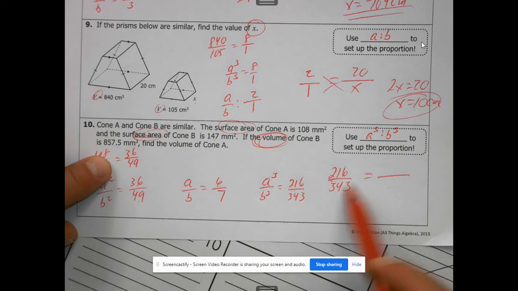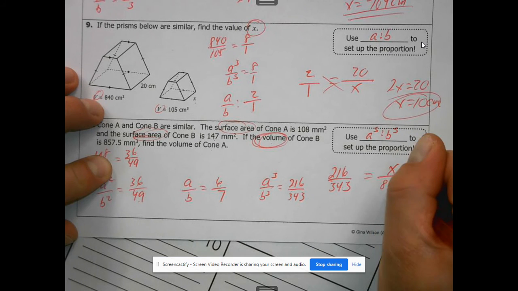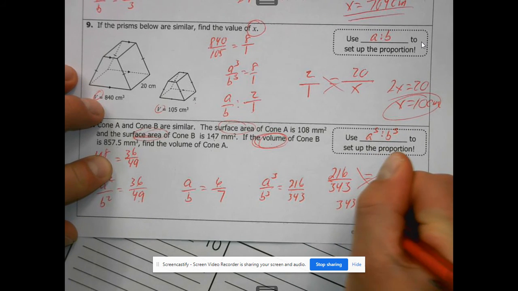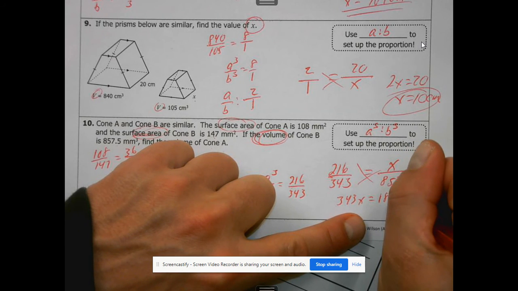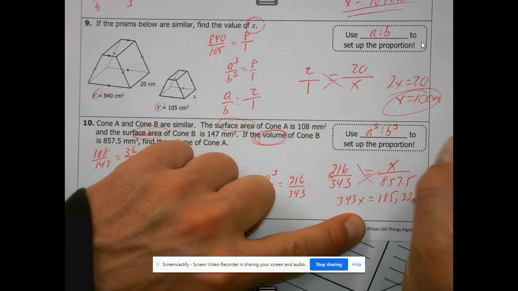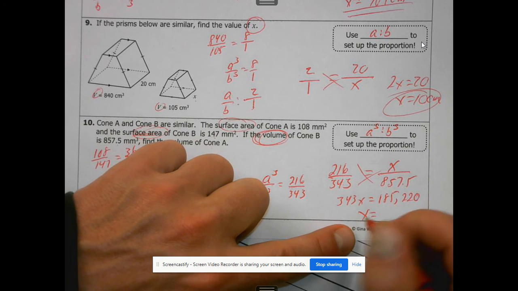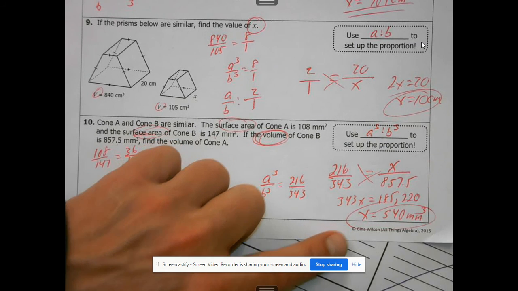X over 857.5. Cross multiply. 343x equals, oh boy, 185,220. Divide both sides by 343. Answer is 540 cubic millimeters.